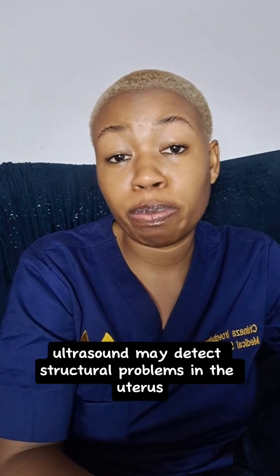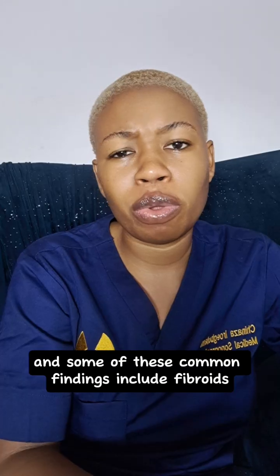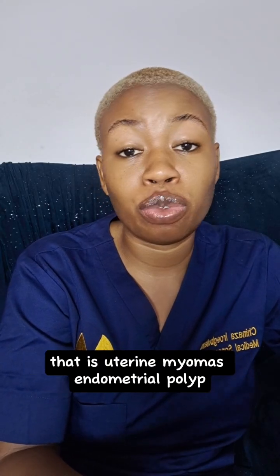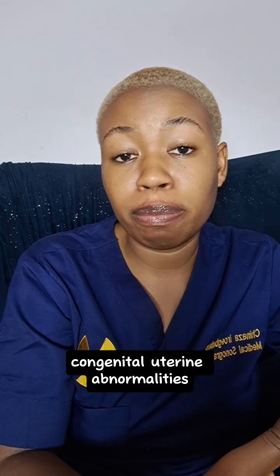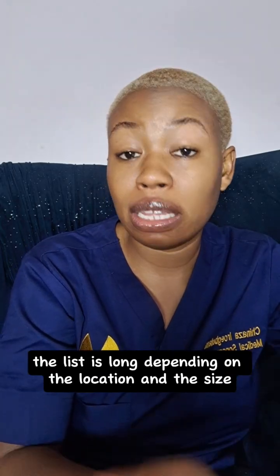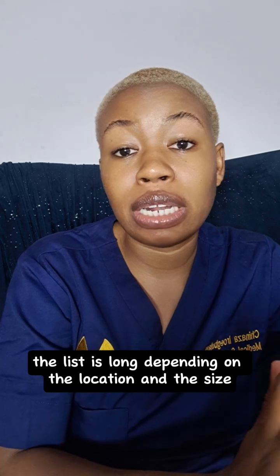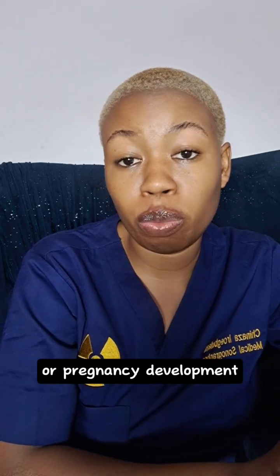Number four is uterine abnormalities. Ultrasound may detect structural problems in the uterus that may interfere with pregnancy. And some of these common findings include fibroids, that is uterine myomas, endometrial polyp, congenital uterine abnormalities, adenomyosis, calcification. The list is long. Depending on the location and the size, these conditions may interfere with implantation or pregnancy development.